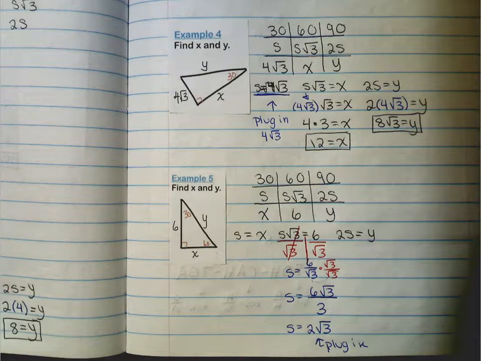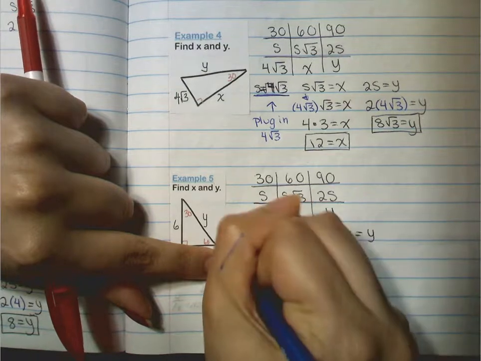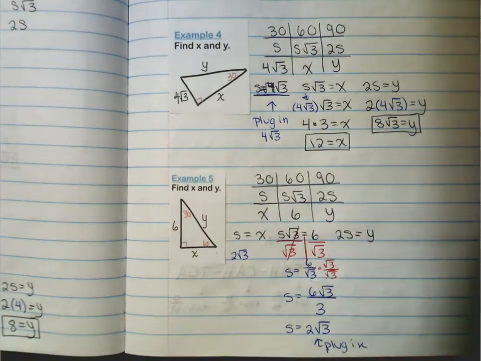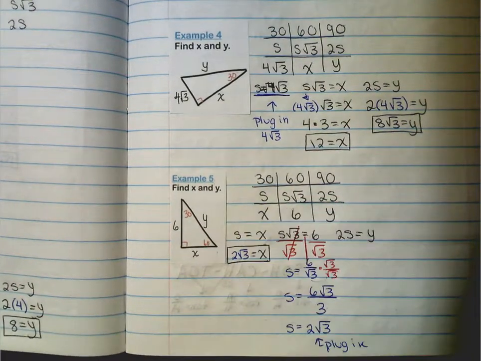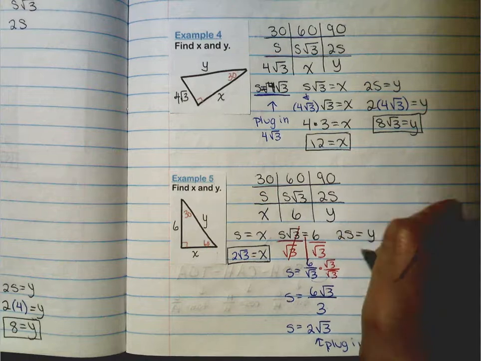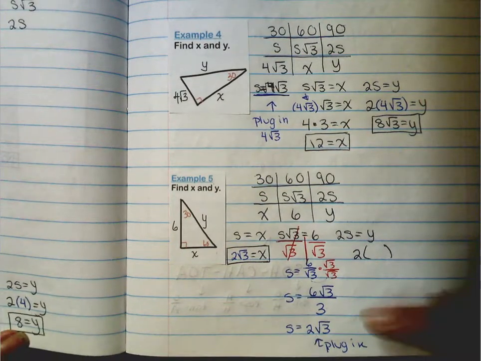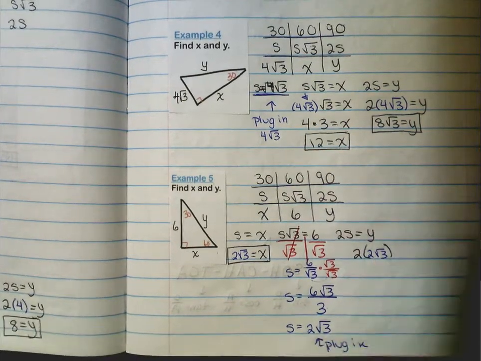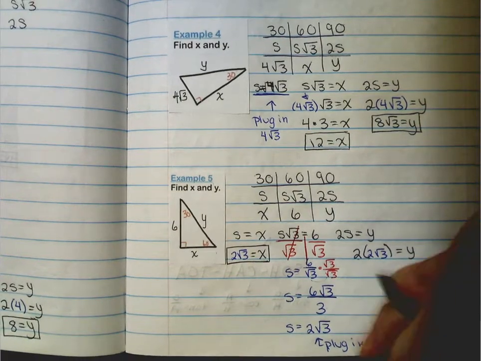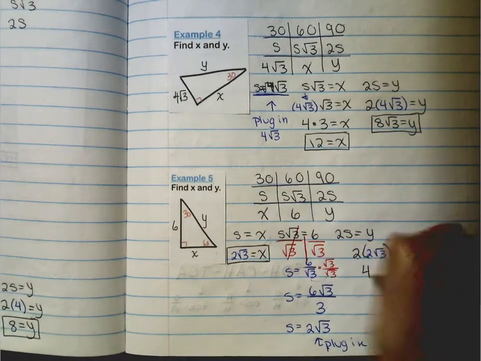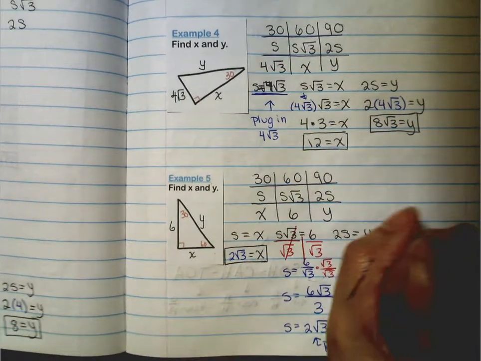So when I plug it in for the first one, for x, that's just going to be my x value, because all I did was replace the s, and that's my x value. Same thing over here. I'm going to keep that 2, but instead of s, I'm going to plug in the 2 square root of 3, and then I'm going to multiply those two numbers. So 2 times 4, 2 times 2 is 4, and that square root of 3 stays inside, and that's my answer.